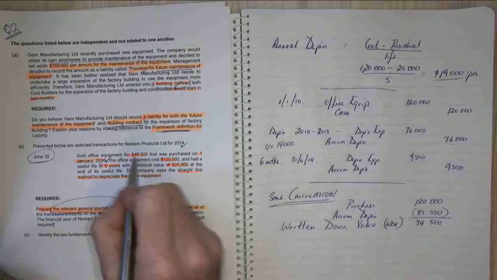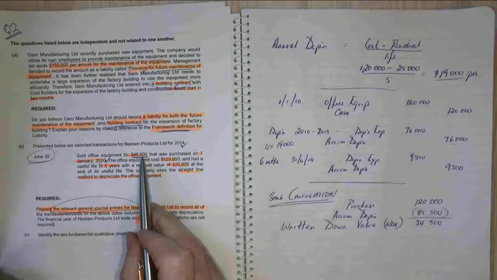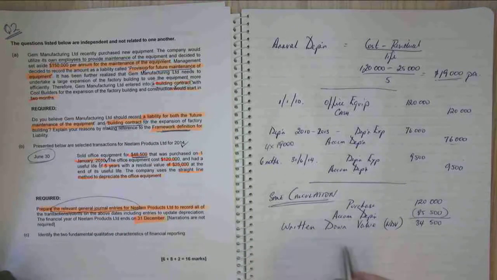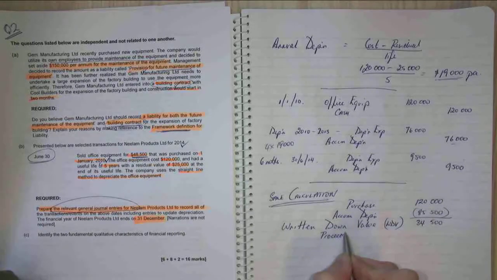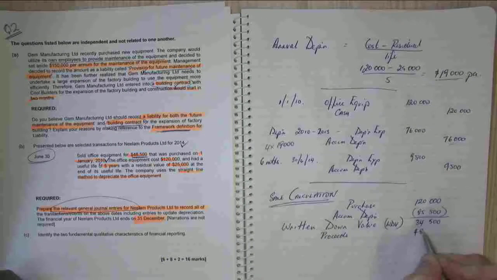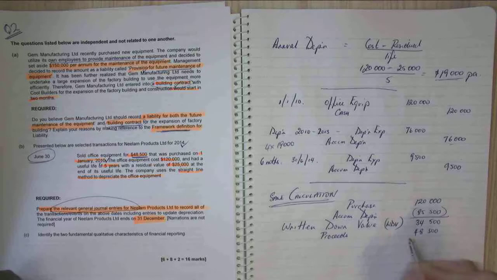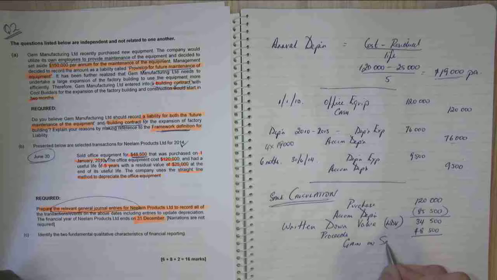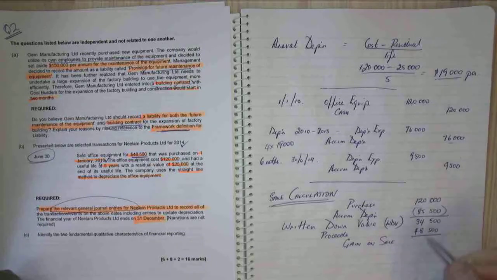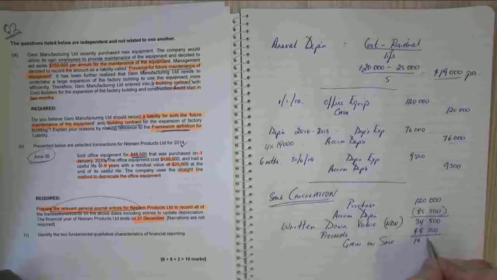So we sold this office equipment for 48,500. So proceeds 48,500. That means we have a gain on our sale of $14,000.